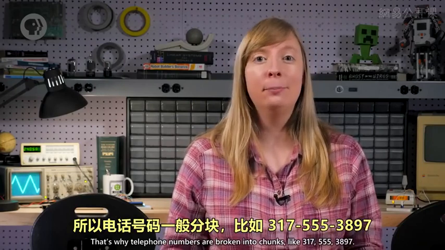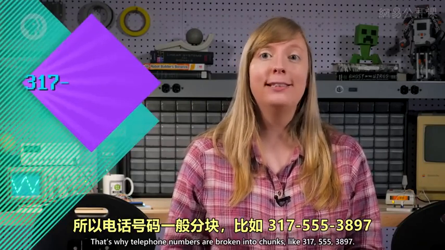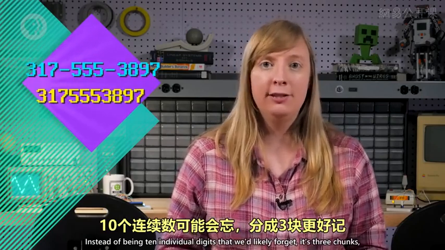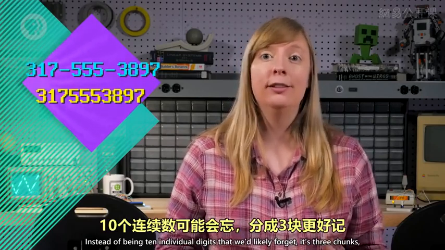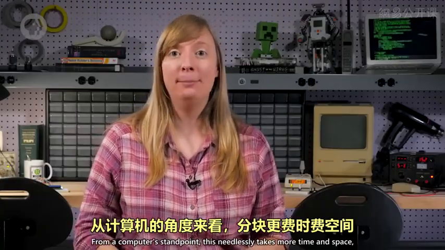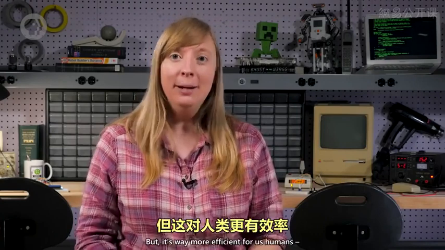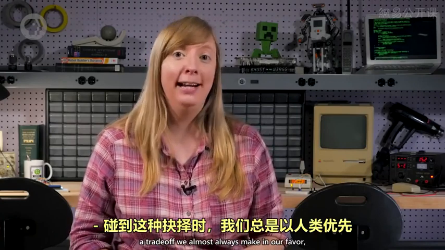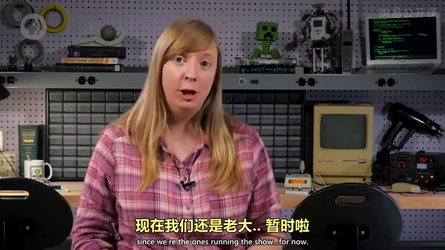That's why telephone numbers are broken into chunks, like 317 555 3897. Instead of being 10 individual digits that we'd likely forget, it's 3 chunks, which we can handle better. From a computer's standpoint, this needlessly takes more time and space, so it's less efficient. But it's way more efficient for us humans, a trade-off we almost always make in our favour, since we're the ones running the show. For now.